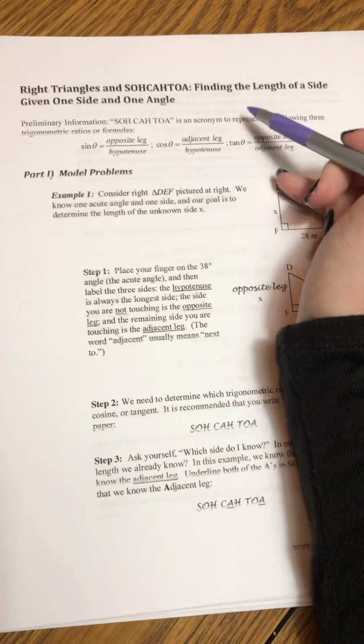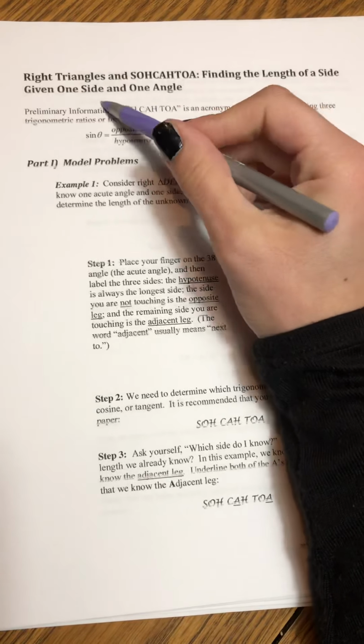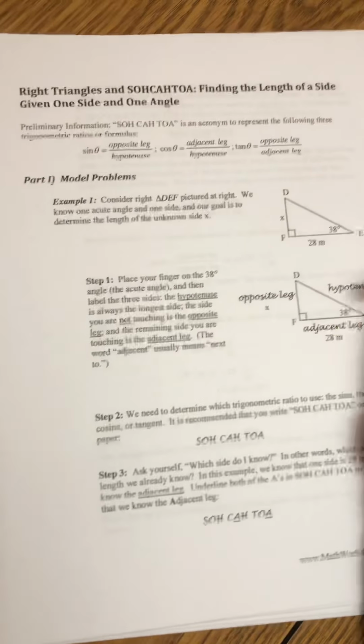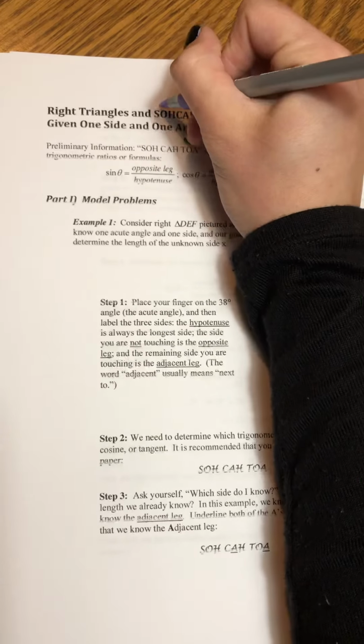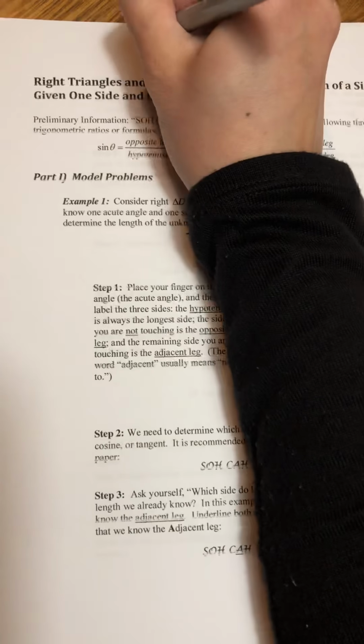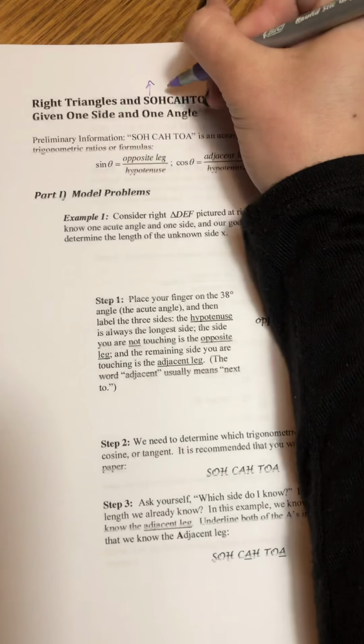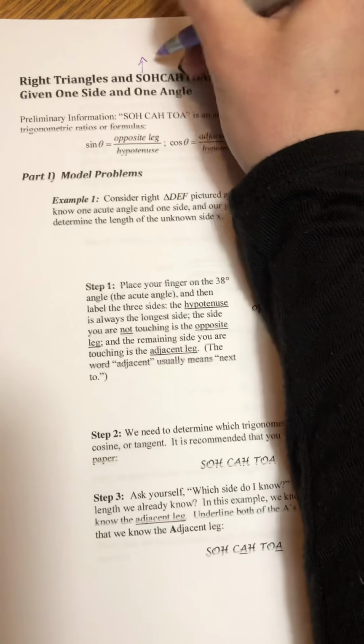So this is lesson 7 on finding the length of a side given one side and an angle of our right triangle. So we're still using SOHCAHTOA. Again, hopefully we know that this is just like a little word to help you remember the trig functions.